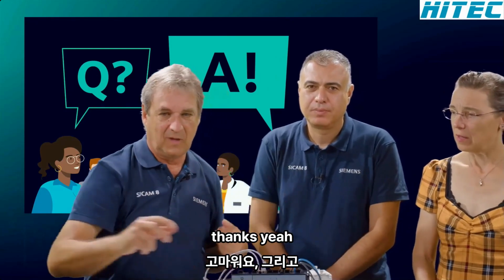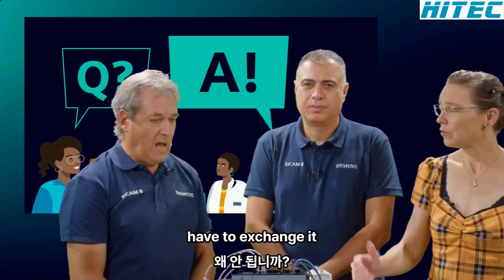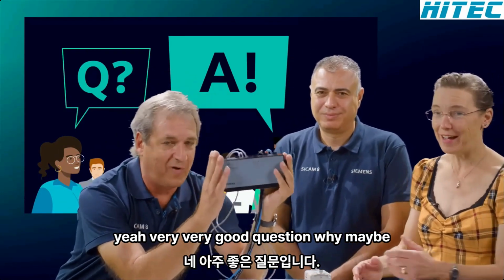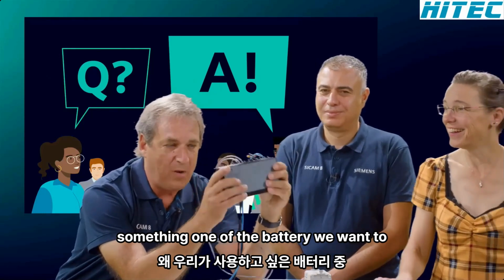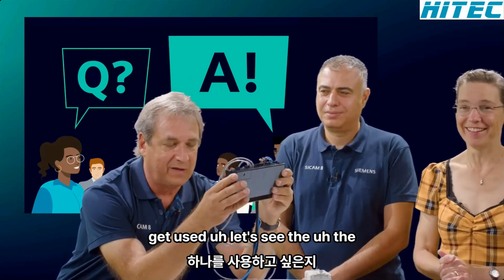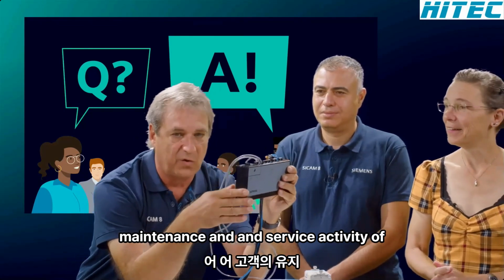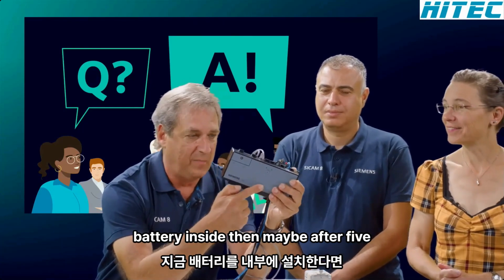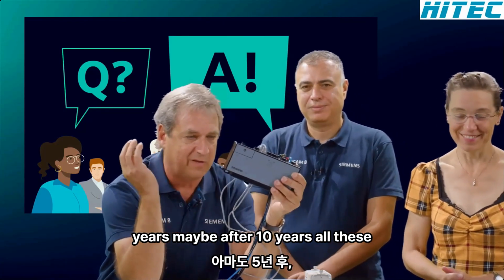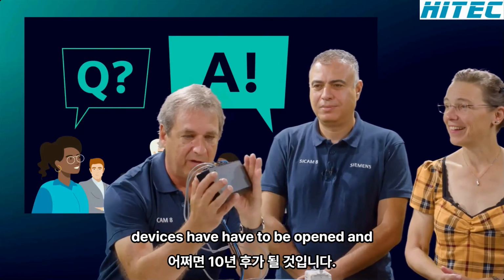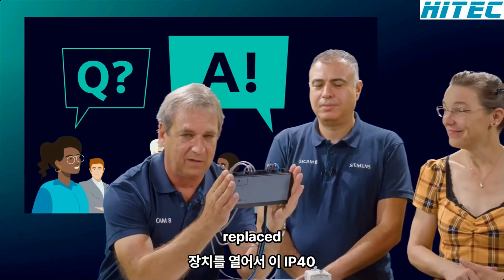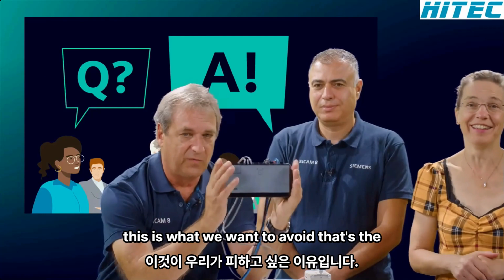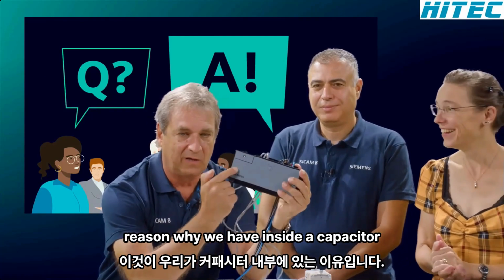Thanks. Good. And why not a battery? Because I would have to exchange it. Very good question. We want to reduce the maintenance and service activity of the customer. If we would install a battery inside, then maybe after 5 years, maybe after 10 years, all these devices have to be opened and replaced. This is what we want to avoid, and that's the reason why we have a capacitor inside.